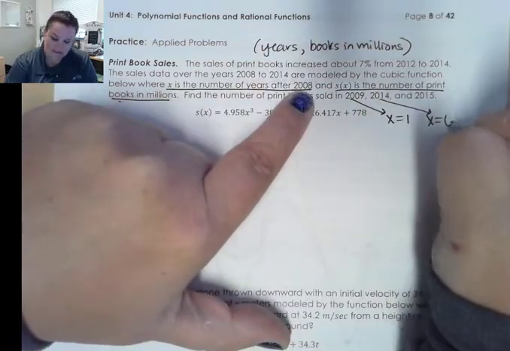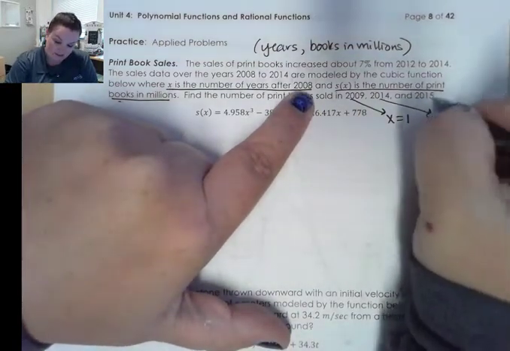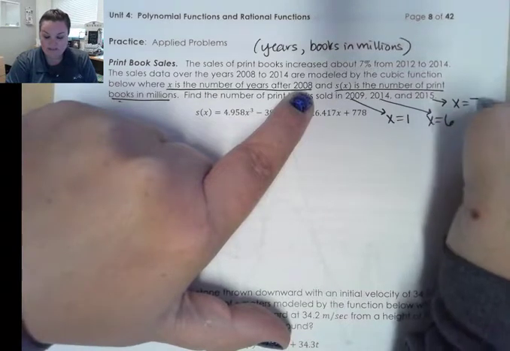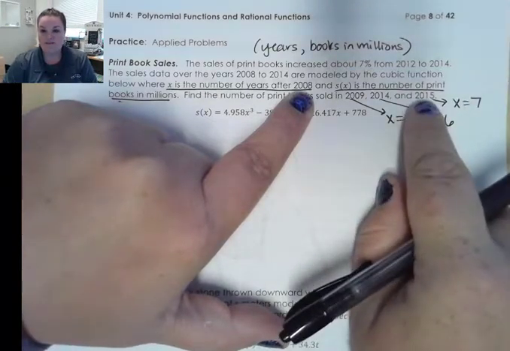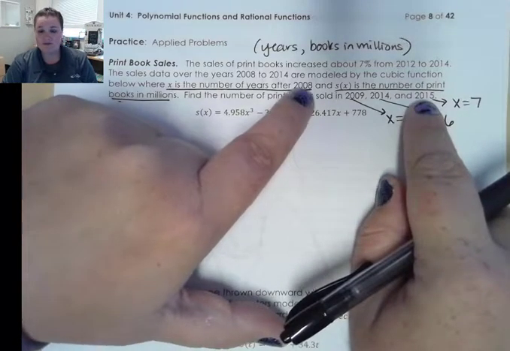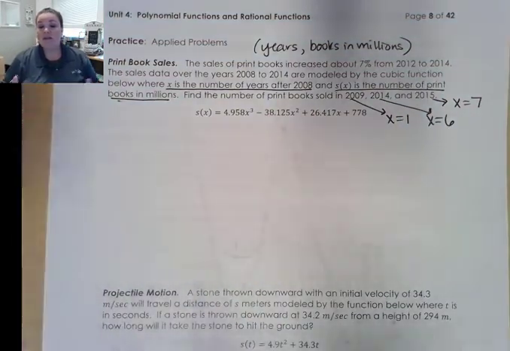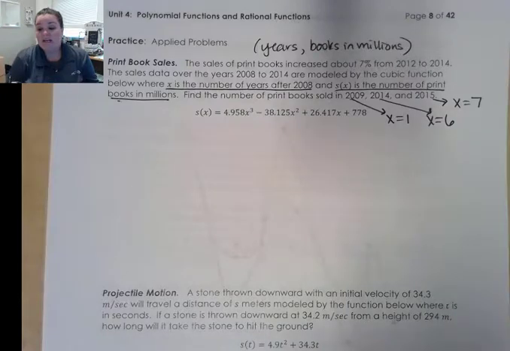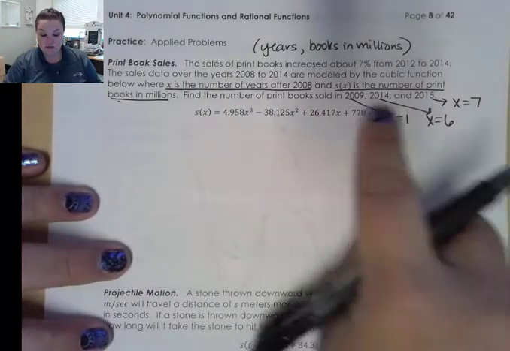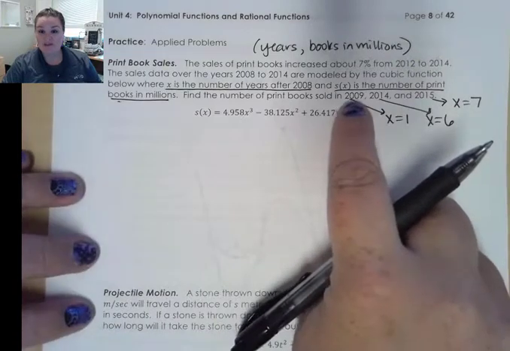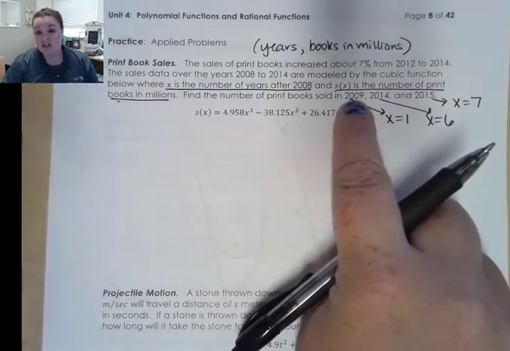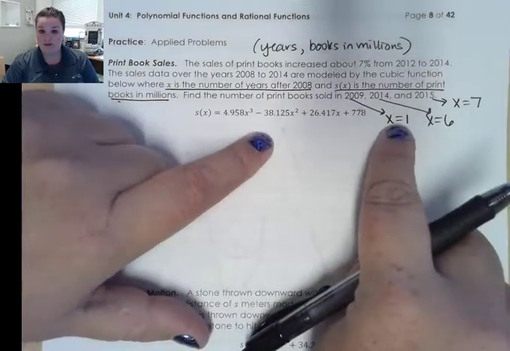That would be 6. And the same thing with 2015: that would be x equals 7, because 2015 is 7 years after 2008. On this one, it's just a basic evaluate the function, where we're plugging in a number to see what the answer is, but we're not plugging in the given value. We have to take that given year and figure out what value to plug in.